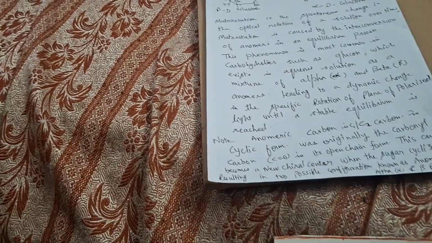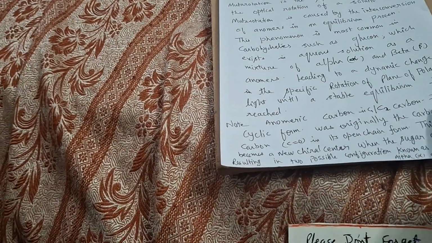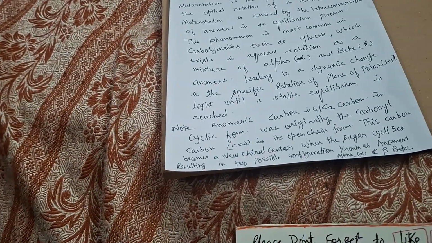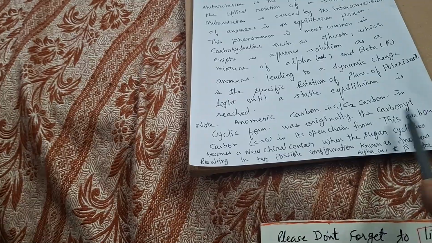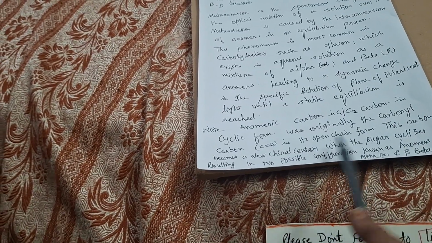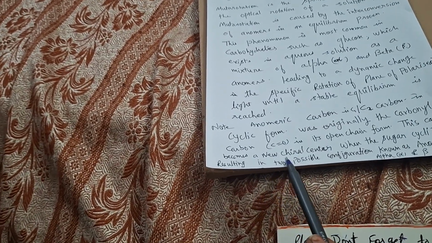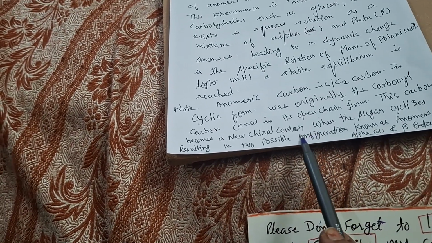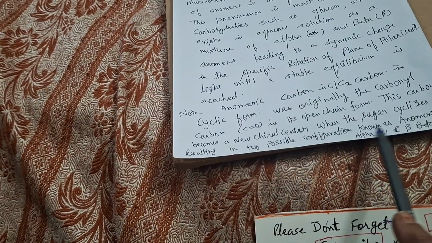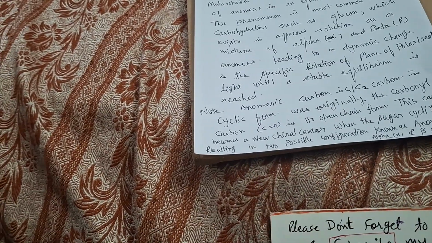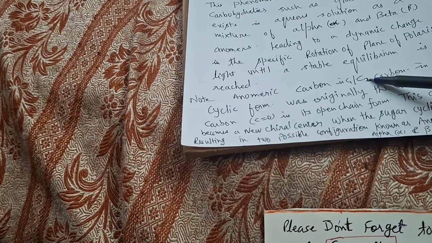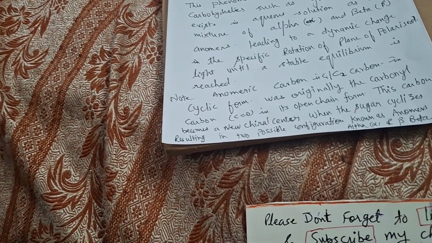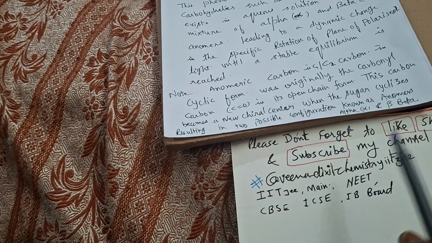Now write down the angle also. The anomeric carbon is C1 in glucose and C2 in fructose. In the cyclic form, it was originally the carbonyl carbon in the open chain form. This carbon becomes a new chiral center when the sugar cyclizes. So this is known as the anomeric carbon, C1 in glucose and C2 in fructose, and we get two forms, alpha and beta. They are in equilibrium in aqueous medium.